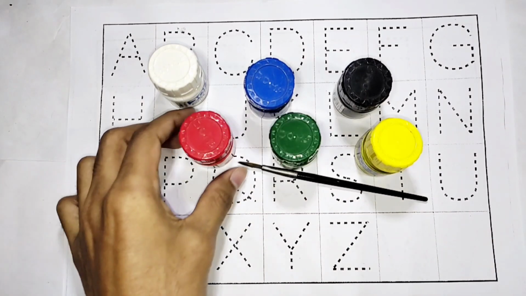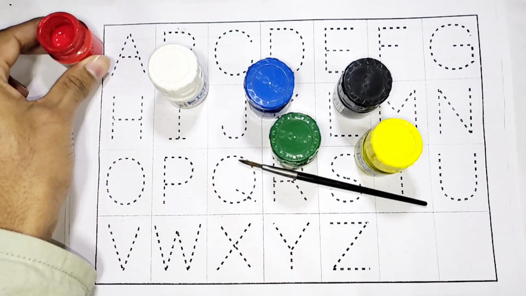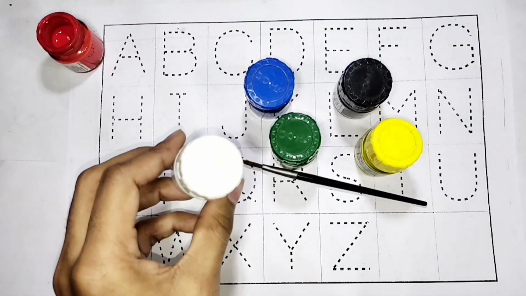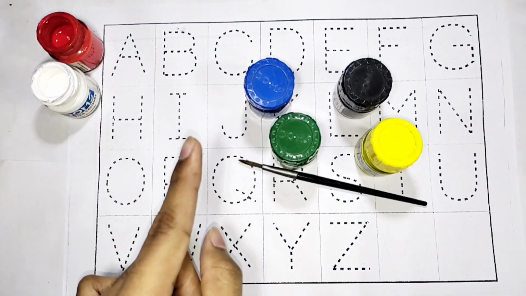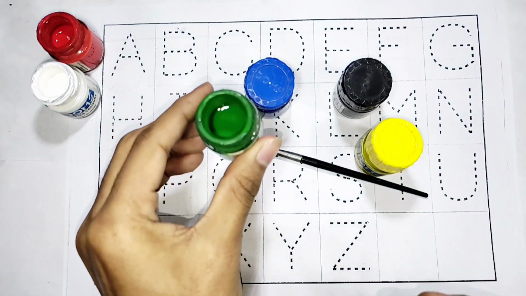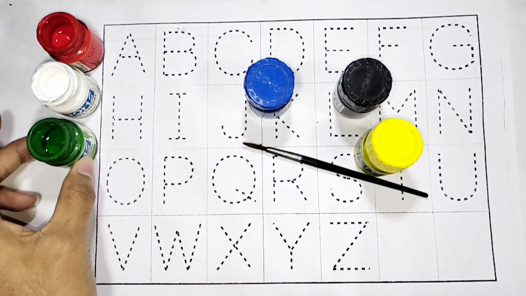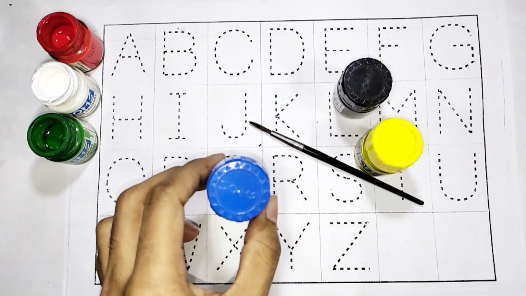Kids, now we are opening the color of red. Red color. The next one is white color. The color of white. The next one is green color. Now we are opening the color of green, kids. And the next one is blue color.